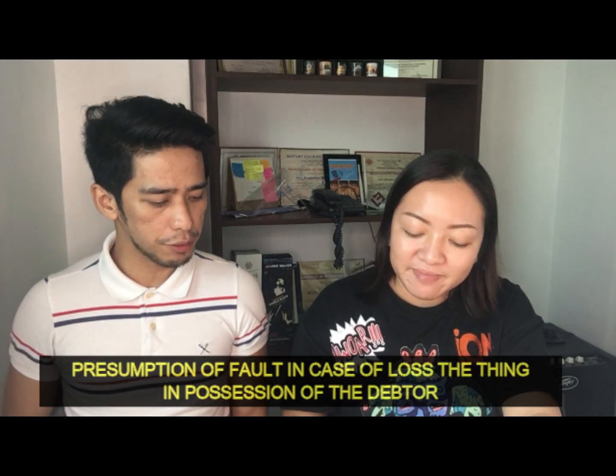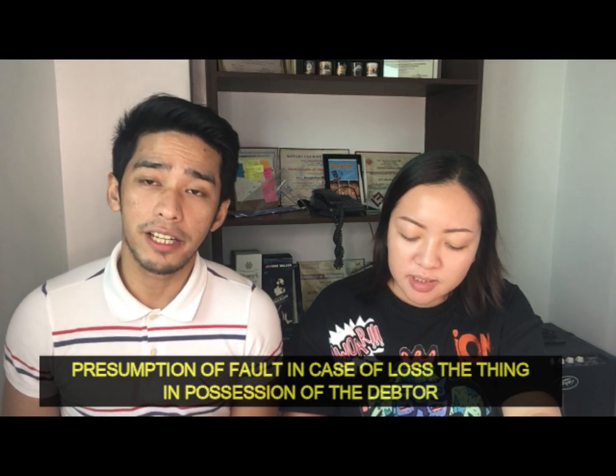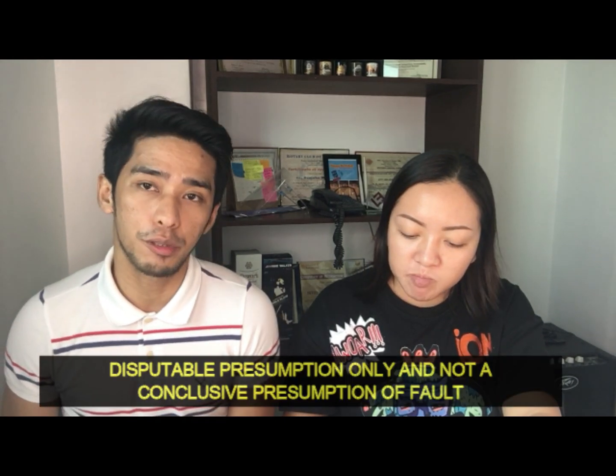So whenever the thing is lost in the possession of the debtor, it shall be presumed that the loss was due to his fault unless there is proof to the contrary and without prejudice to the provisions of Article 1165. This presumption does not apply in case of earthquake, flood, storm, or other natural calamity. So again, this is the presumption of fault in case of loss of thing in possession of the debtor. This article establishes a disputable presumption.